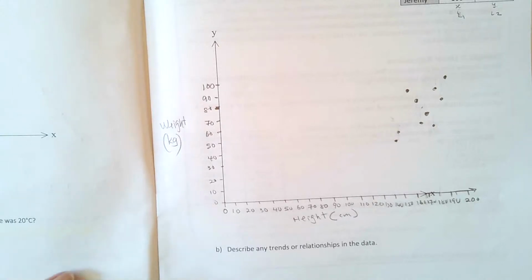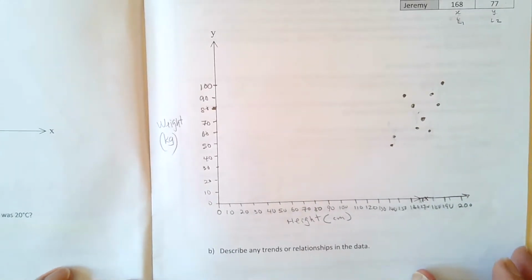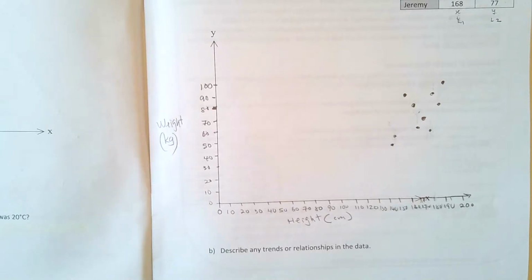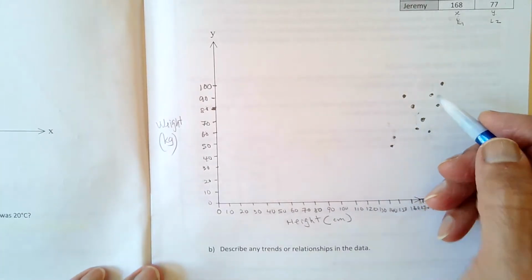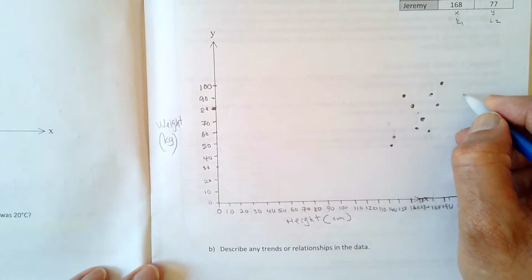Now, if you look at this set of data, there's very little trend. The most you can say is there's a slight positive relationship, but it may be random. Notice this looks pretty random here.